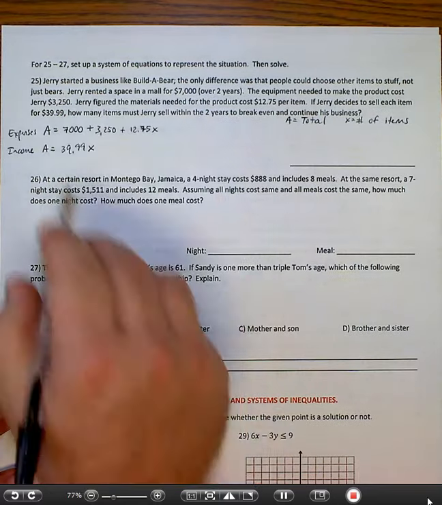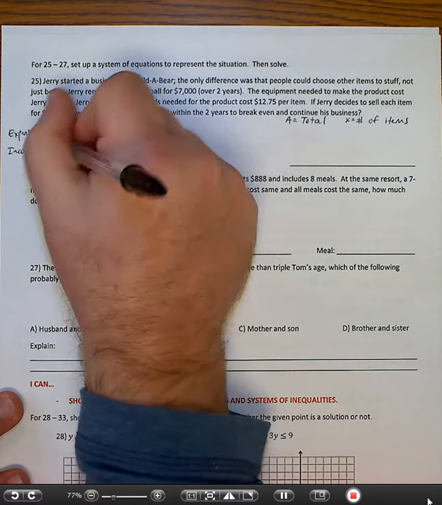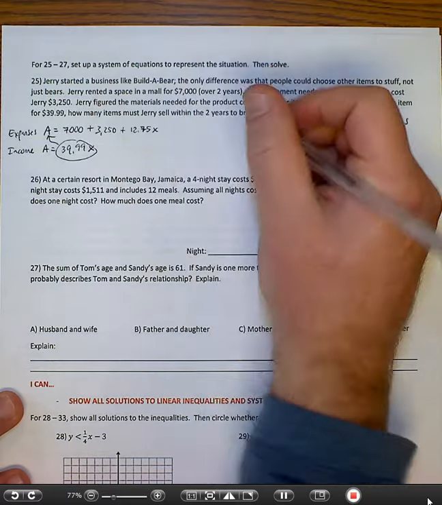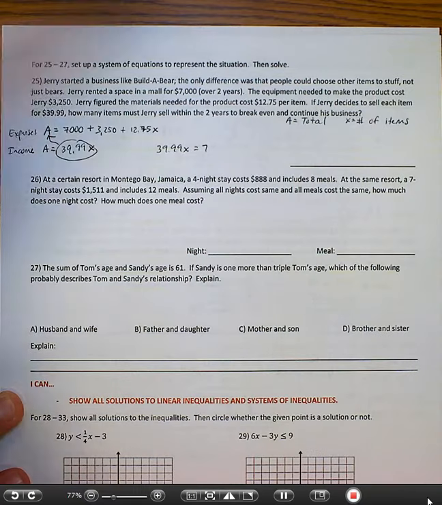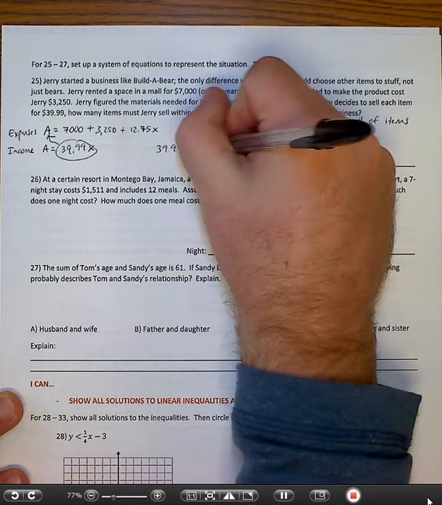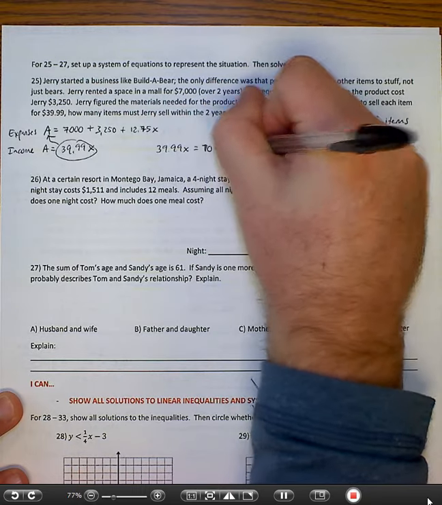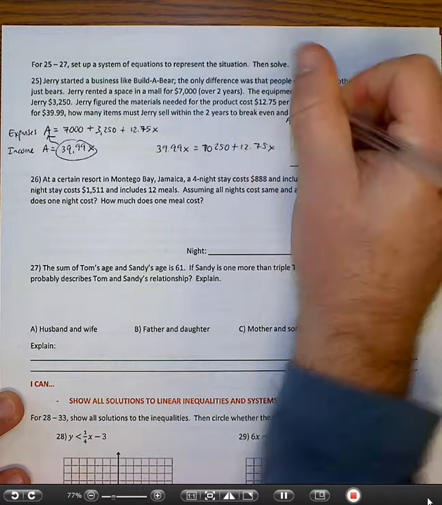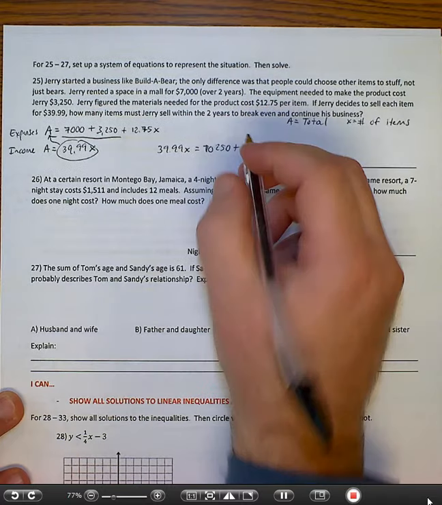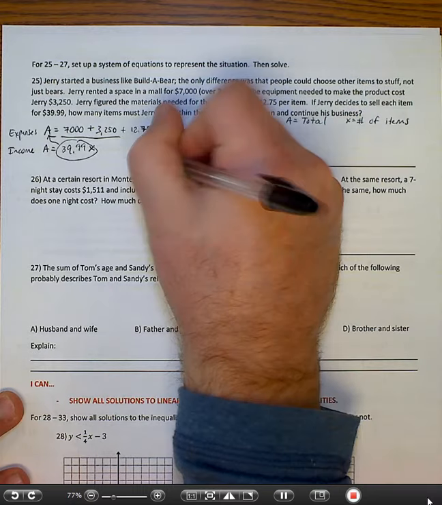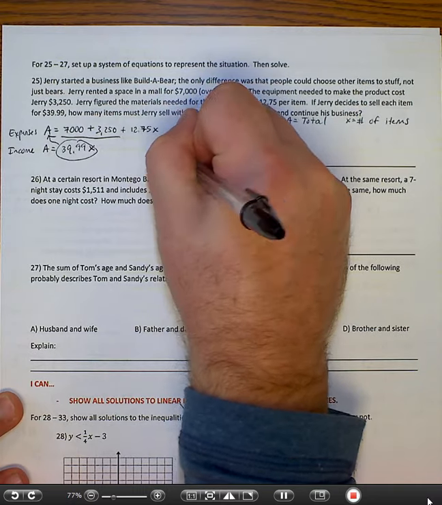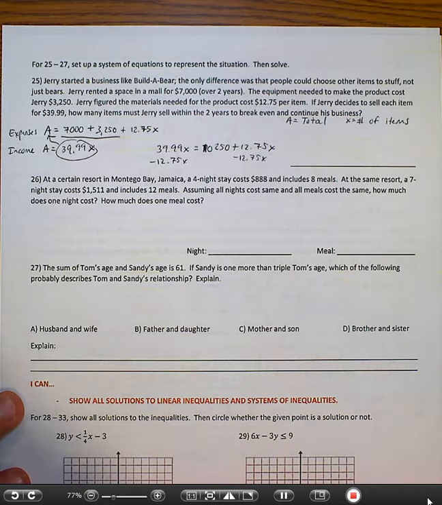There's my system of equations. It's substitution. This is ready to go in for A. So my equation is going to be 39.99x equals, well, what's 7,000 plus 3,250? It's going to have $10,250 plus 1275x. Just combine those two to make 10,000. I'm going to get my x's together, and I'm going to get 39.99 minus 1275 is 2724.